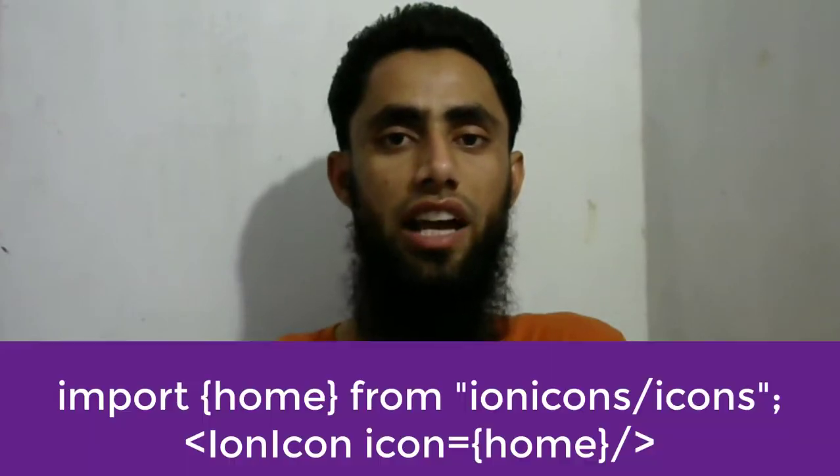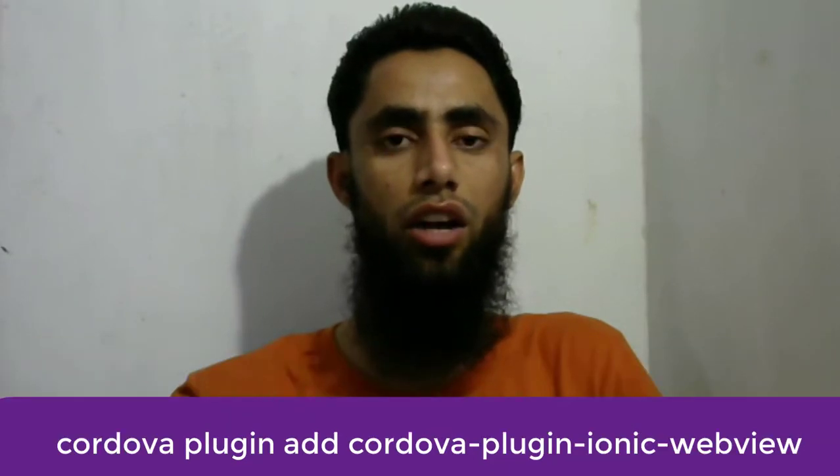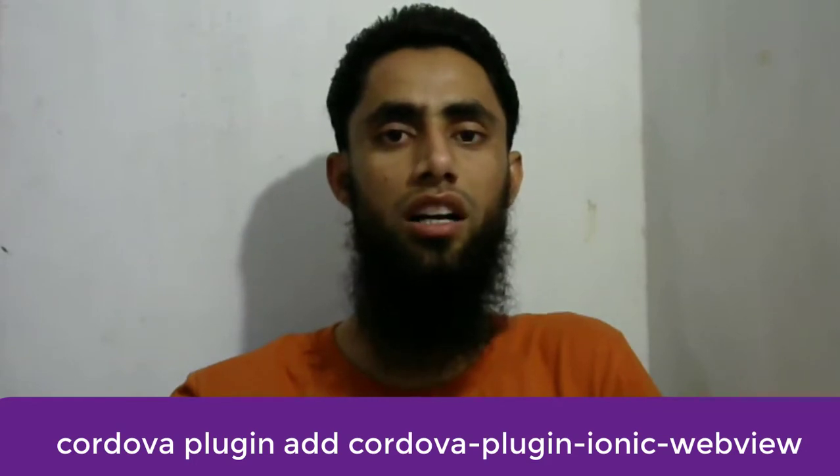So I will show here the actual syntax as well as the plugin which is required for viewing your IonIcons on the iOS device as well as the Android device.